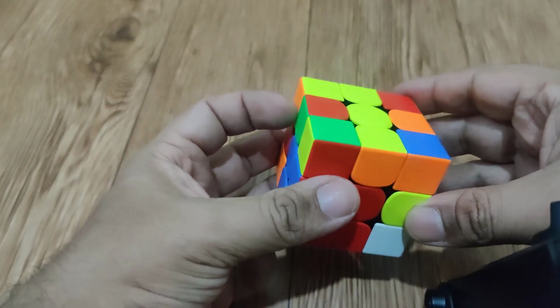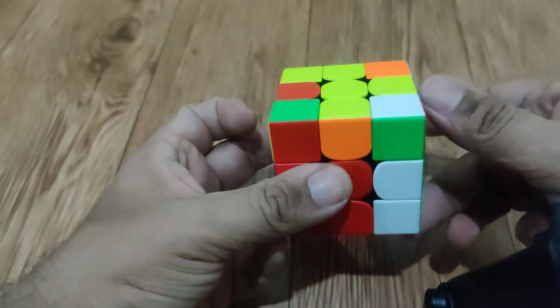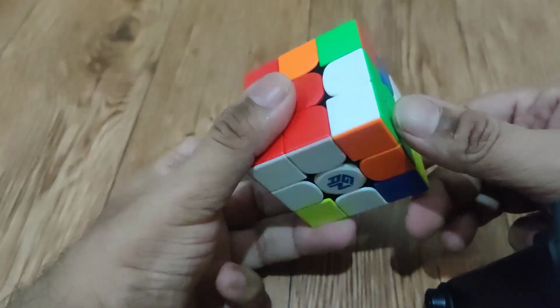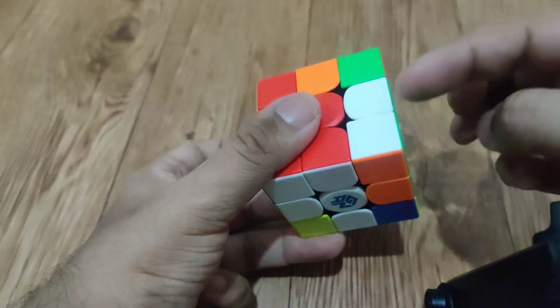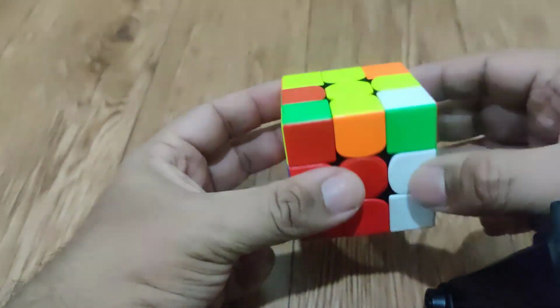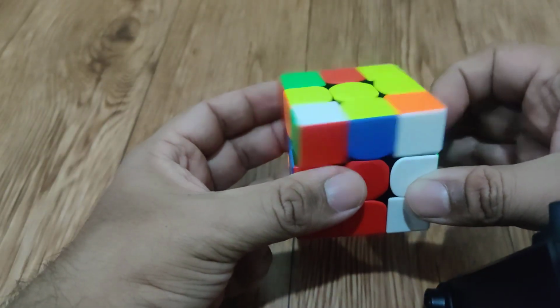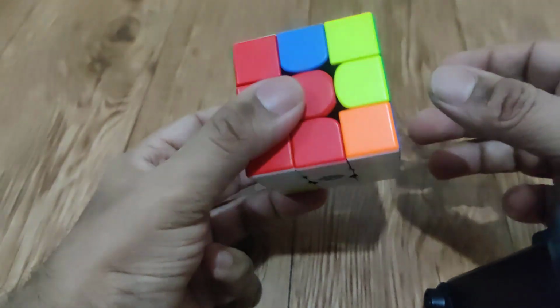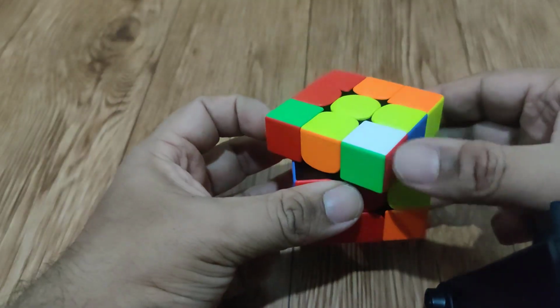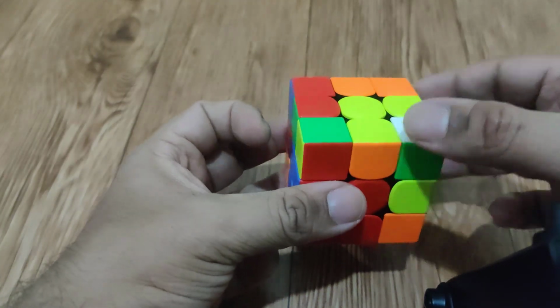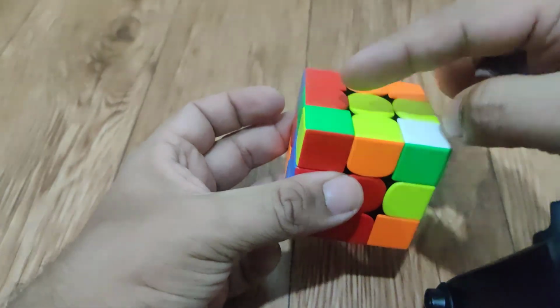Okay, so let's bring it back to this place. Again, if you do this, you'll spoil this one. Never mind, but you just have to do this and just bring it away. Just try to bring this in the top layer, and also the edge piece on the top layer.